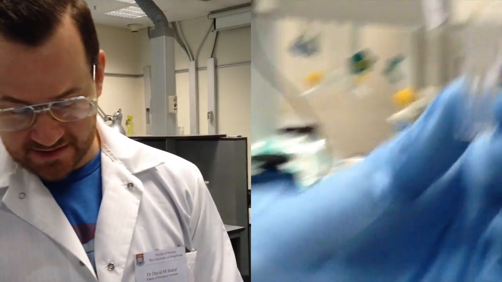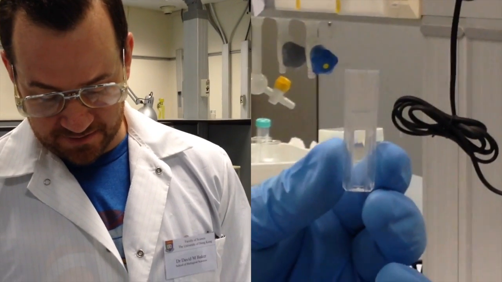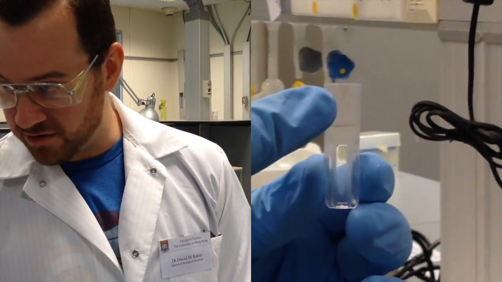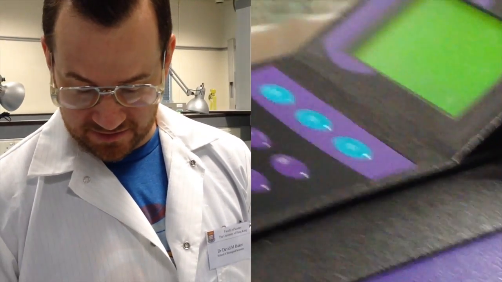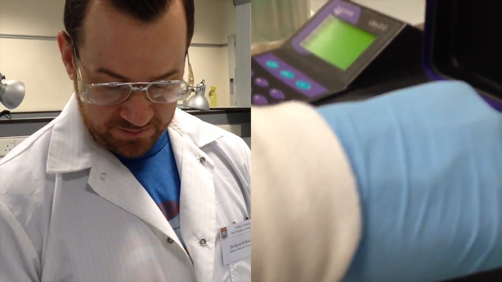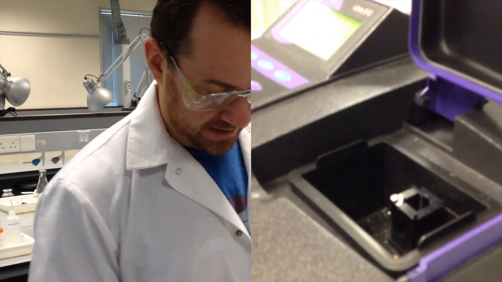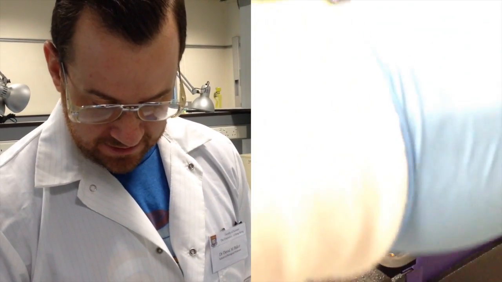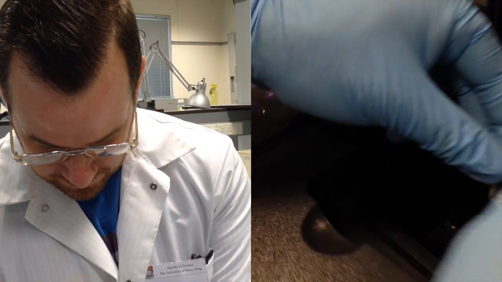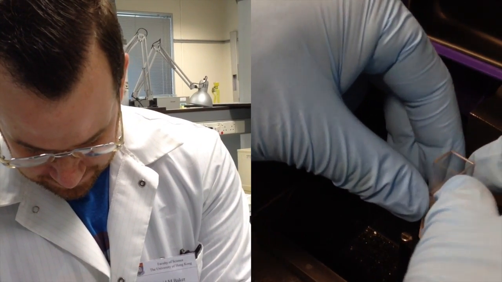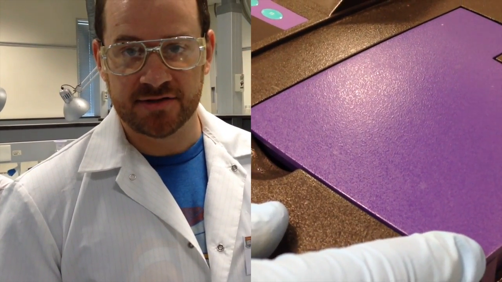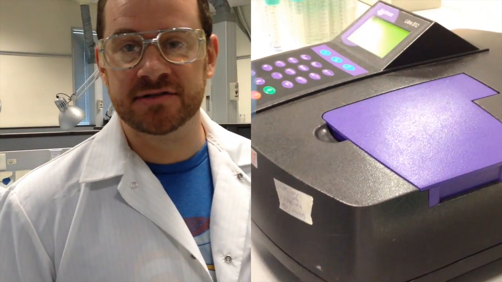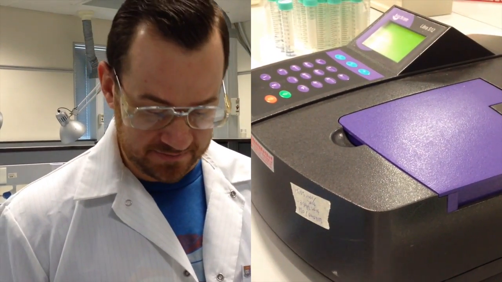So I'm going to place the cuvette inside of the spectrophotometer with this arrow facing me. So to do that, I'll first open the lid of the spectrophotometer. I'll remove a cuvette if there's one in there. And I'll place the cuvette with the arrow facing forward and push it all the way down. And then I'm going to close the lid because the spectrophotometer is using light. So if we have ambient light entering the spectrophotometer, it could affect our readings.